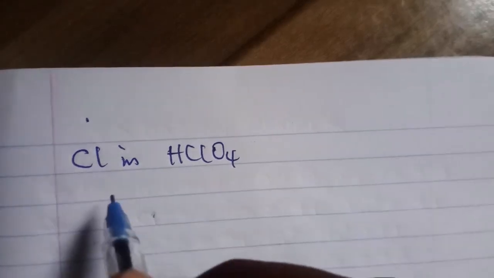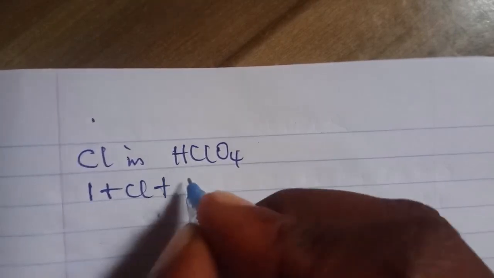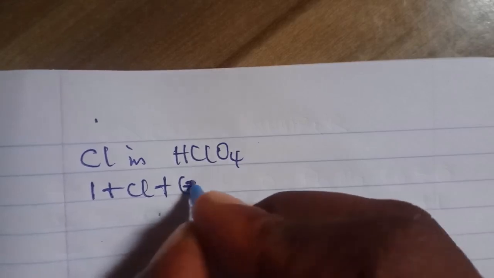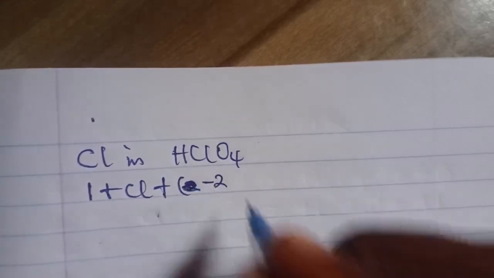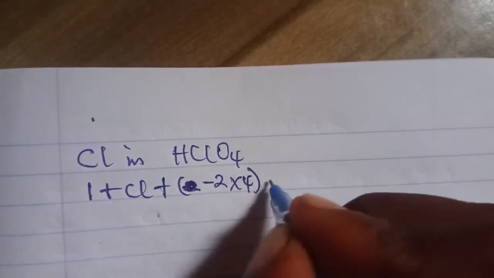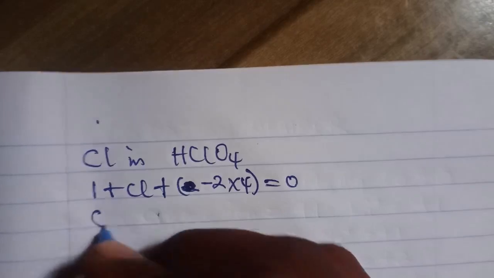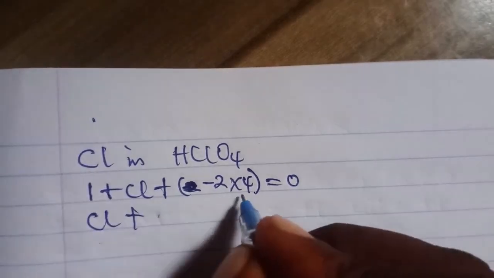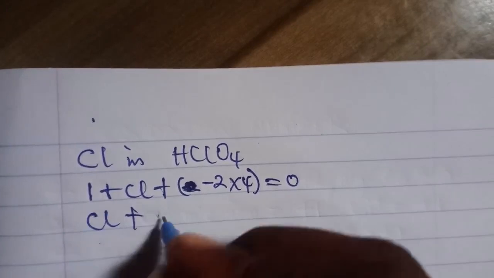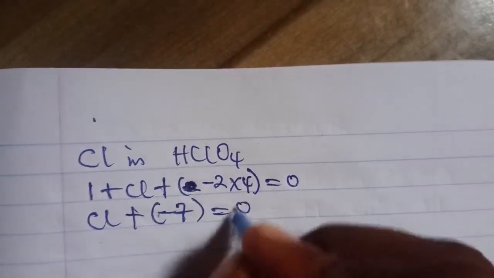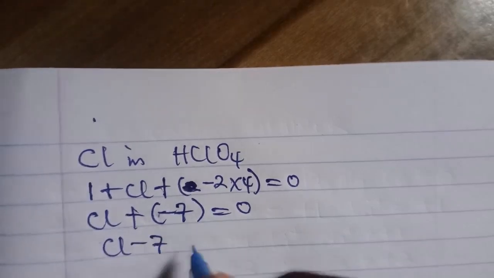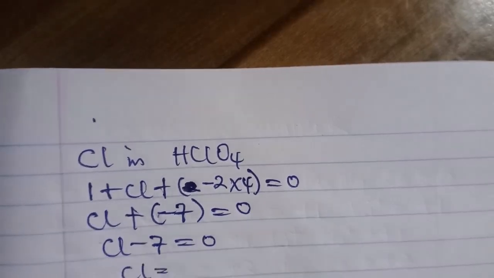So let's find the oxidation number of chlorine in this compound. We begin with the oxidation number of hydrogen, 1, plus the oxidation number of chlorine that we're looking for, plus oxygen, which is always negative 2, times 4, equals 0. So we'll say chlorine plus negative 8, so plus negative 7 equals 0. Therefore, chlorine minus 7 equals 0. Chlorine alone becomes plus 7.